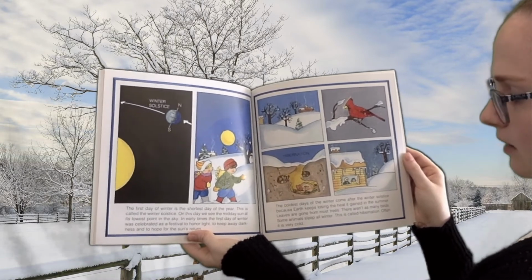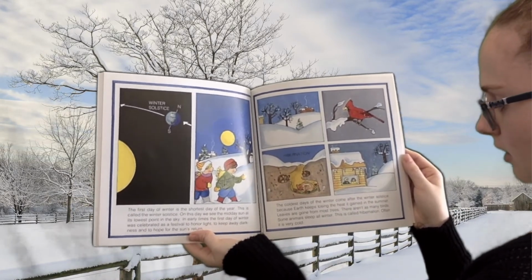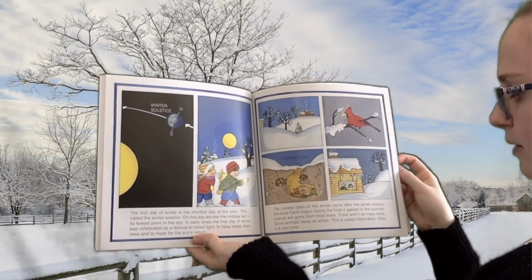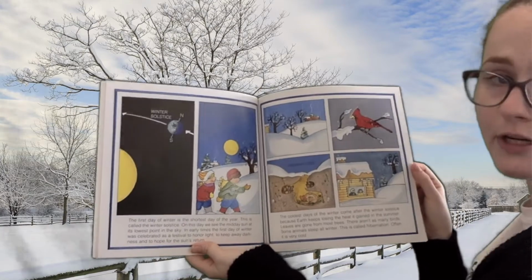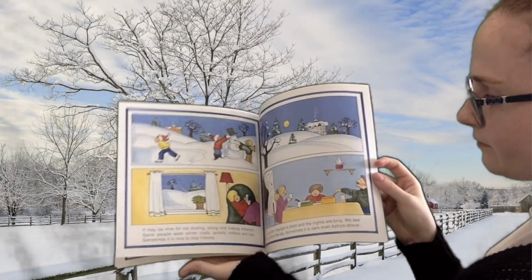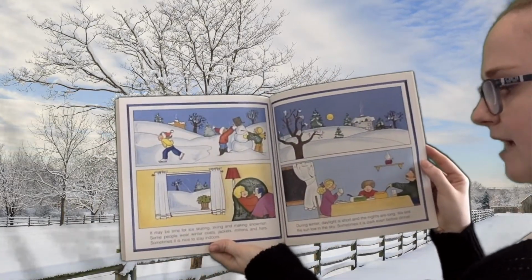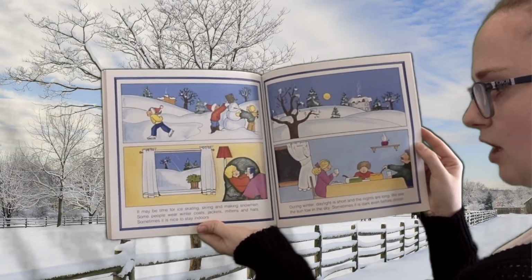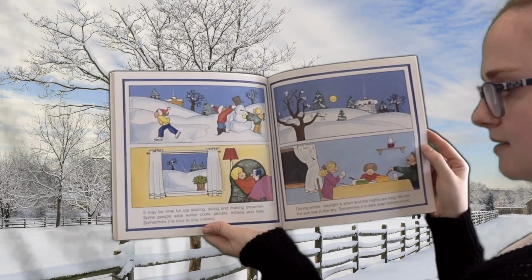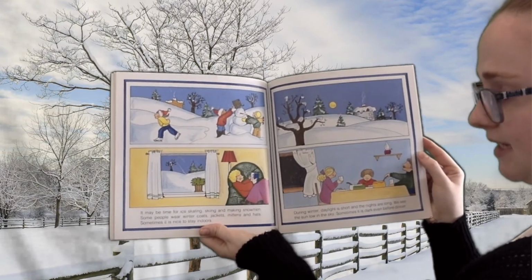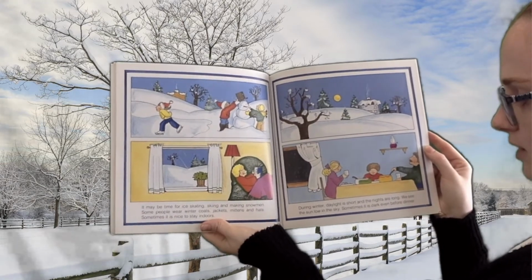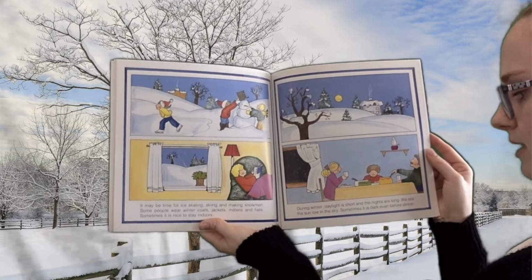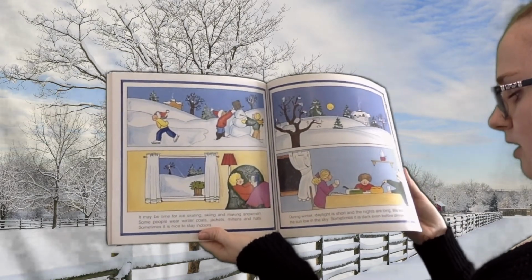Leaves are gone from most trees. There aren't as many birds. Some animals sleep all winter. This is called hibernation. Often, it is very cold. It may be time for ice skating, skiing, and making snowmen. Some people wear winter coats, jackets, mittens, and hats. Sometimes it is nice to stay indoors. During winter, daylight is short and the nights are long. We see the sun low in the sky. Sometimes it is dark even before dinner.